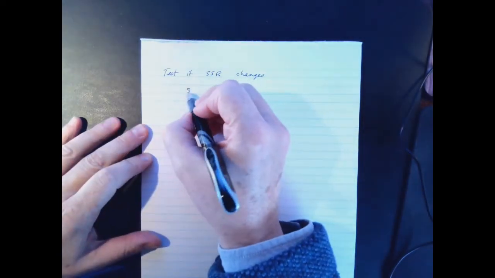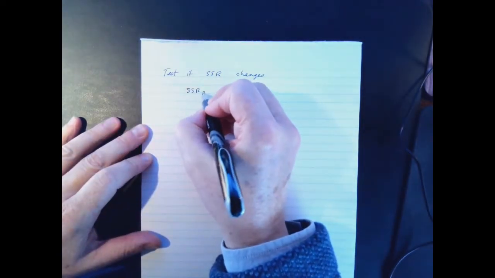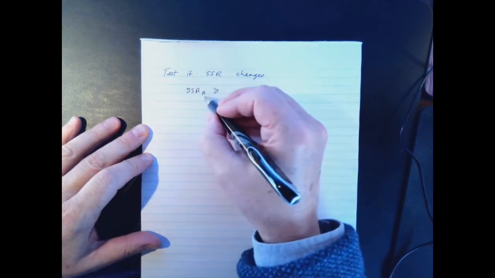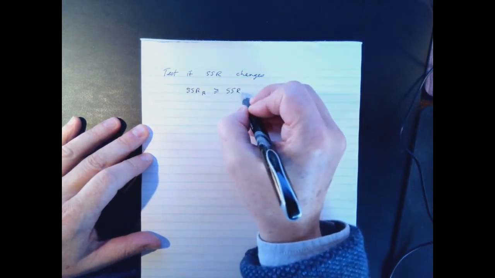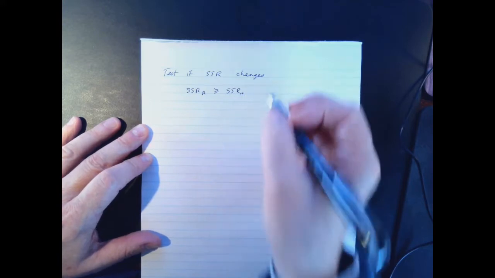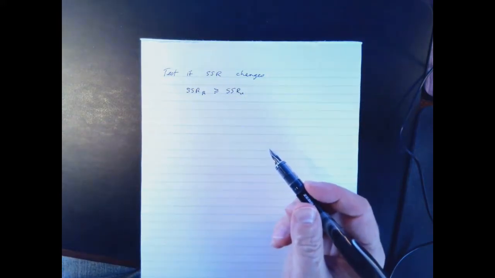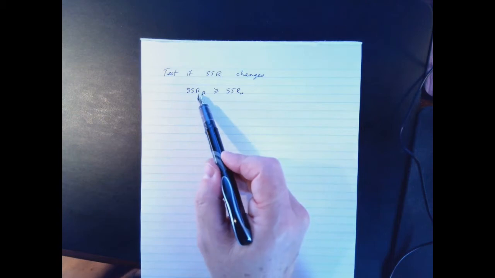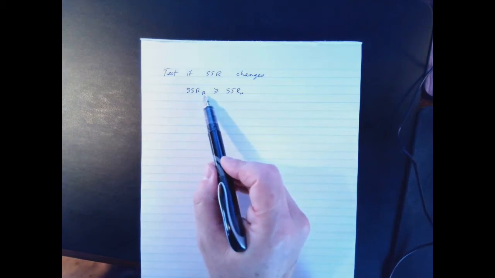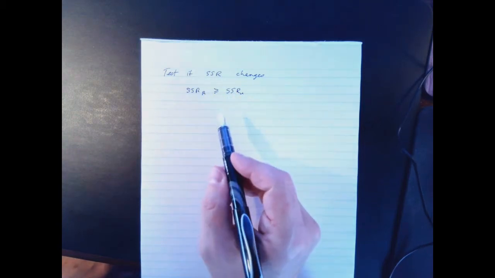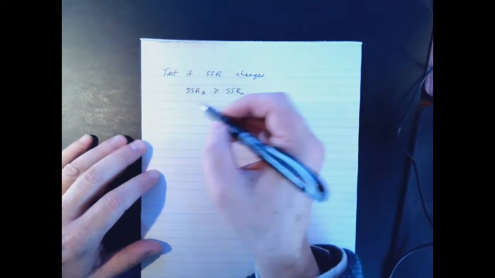So it's always going to be the case that the sum of the squared residuals in the restricted case will be greater than or equal to the unrestricted sum of the squared residuals. And what we want to do is see if this difference is large or not, if it's going to be a big change or not.